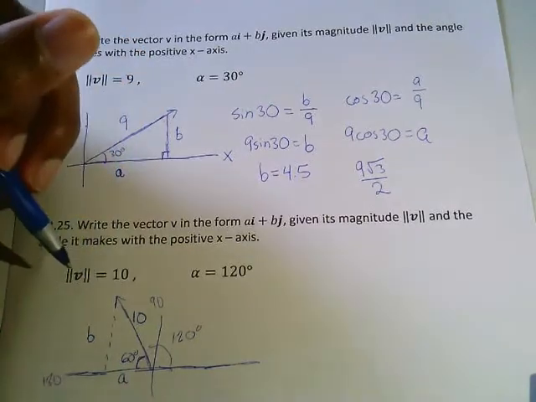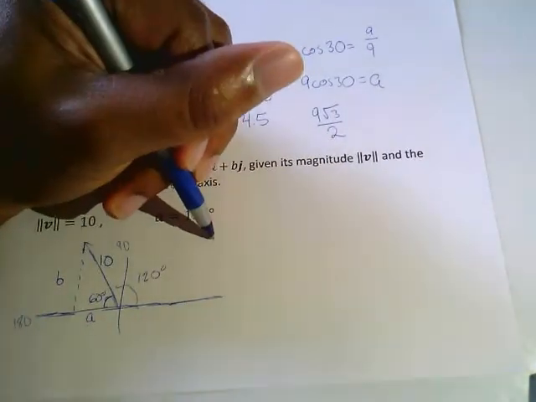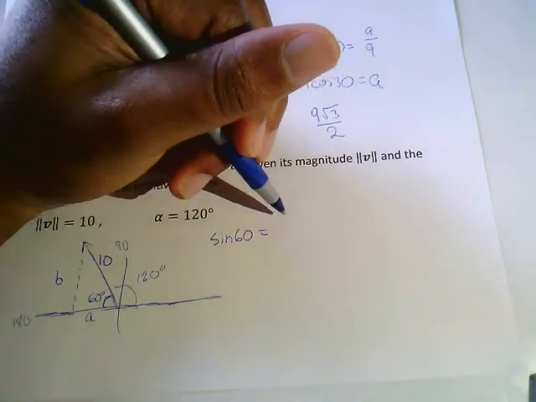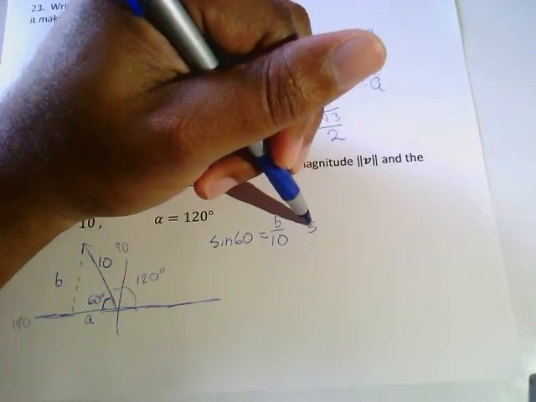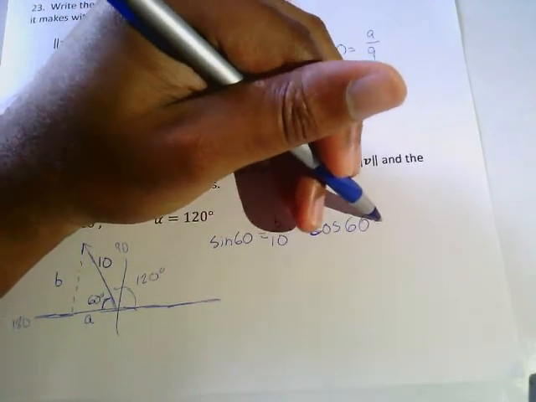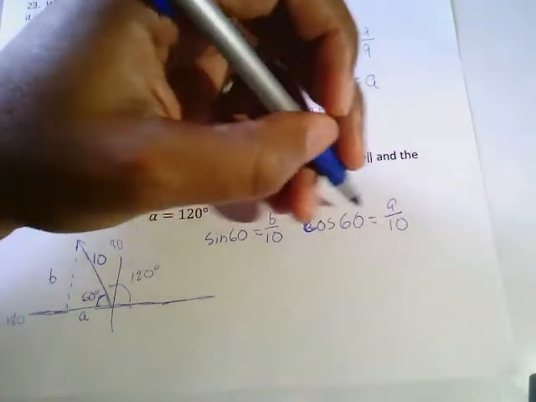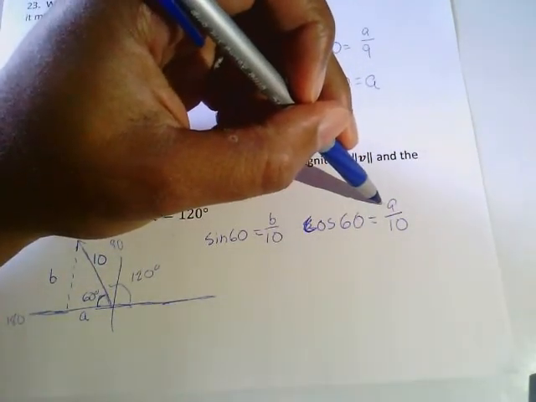So in order to figure out what our A and our B are, we'll do sine of 60 this time equals B over 10, and we'll do cosine of 60 equals A over 10. And remember, whatever we get for our horizontal component, we're going to use a negative value.